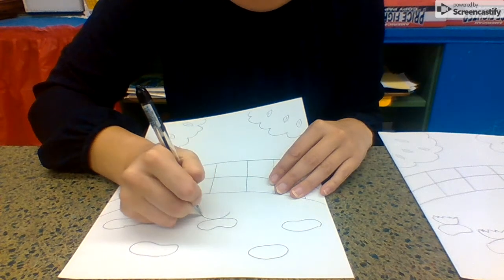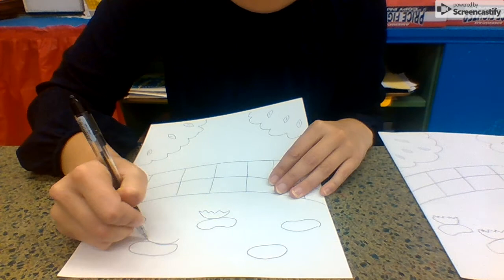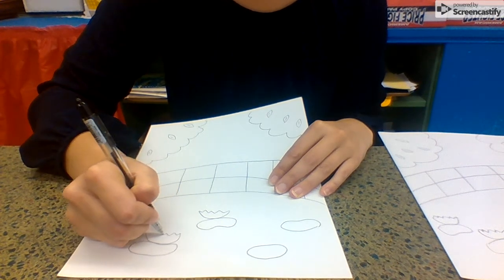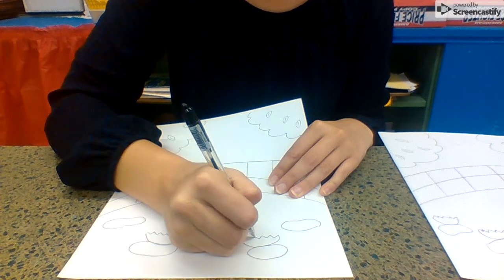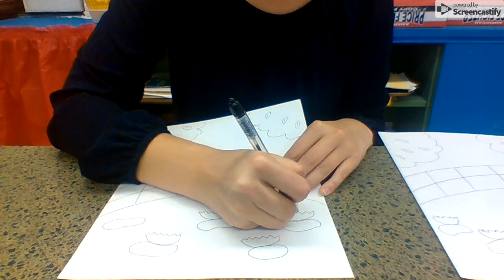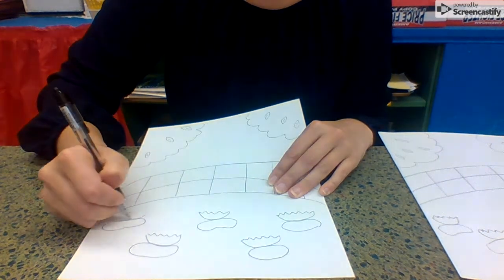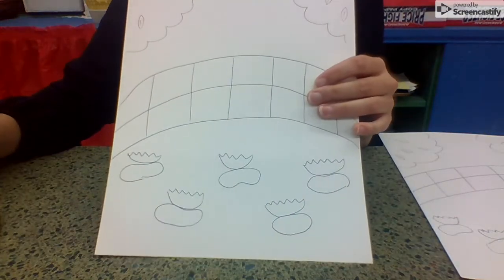I'm going to draw a smiley face and then a zigzag for my lily flowers. A smiley face and then zigzags. Okay, right on top. Now, if you finish this step, you may start to outline with oil pastel.